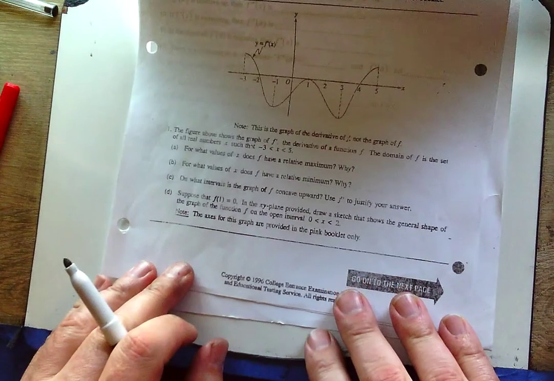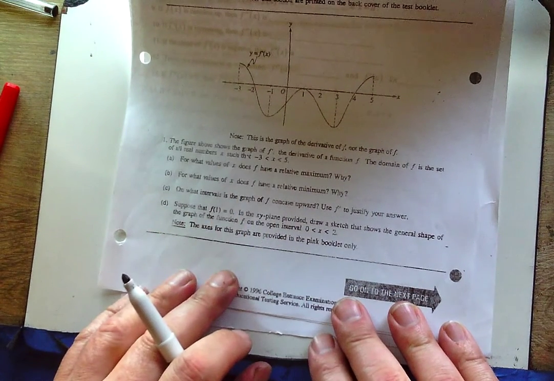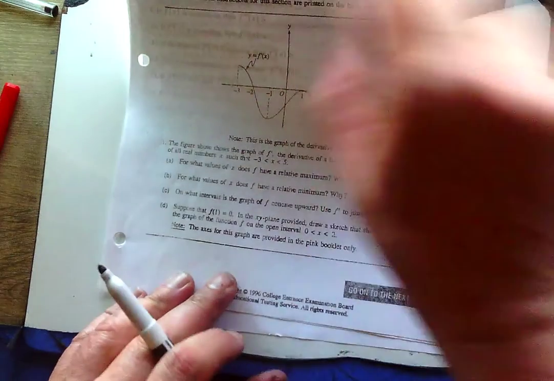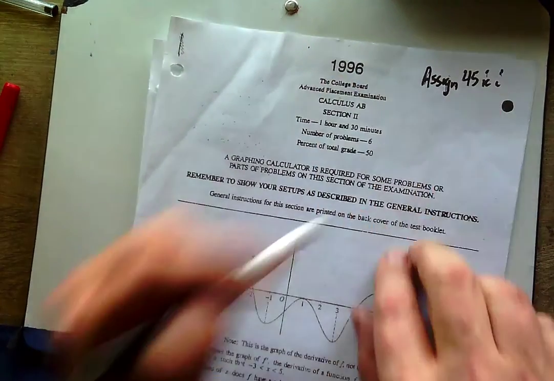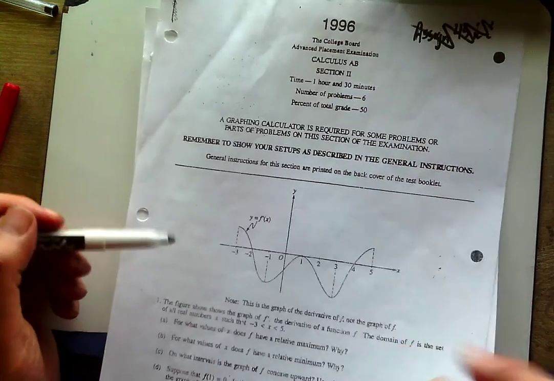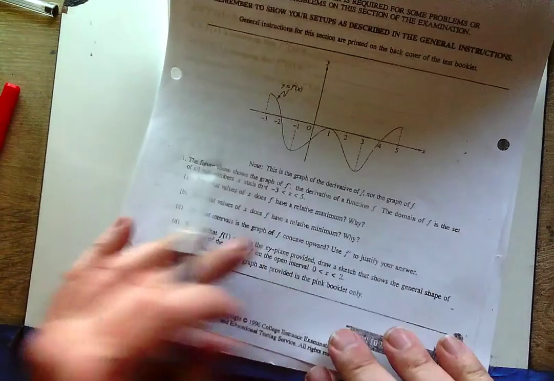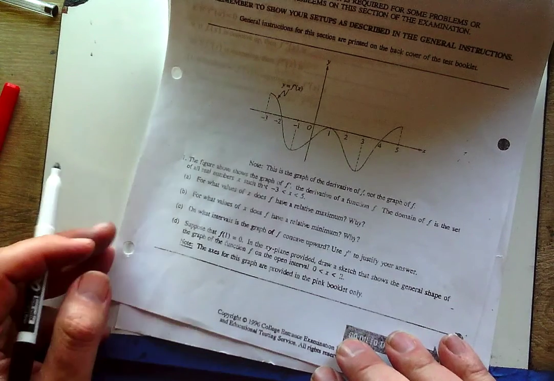All right, so here's the problem. I believe this problem is actually in our Chapter 5 folder in assignments. It's called 1996. This old numeration, so don't freak out about that. And one of the things about AP problems is that a free response question like this is expected to be done in 15 minutes. All right, so let's see what we can do with it.